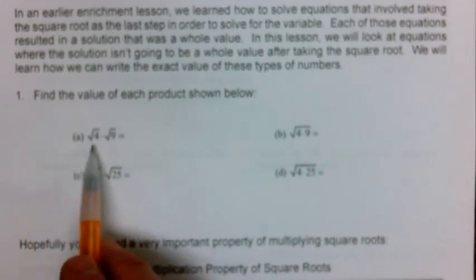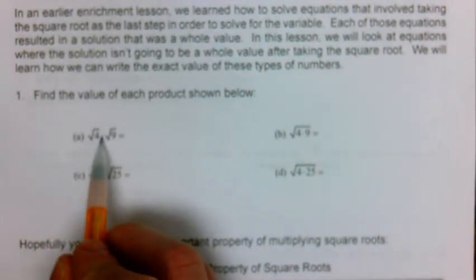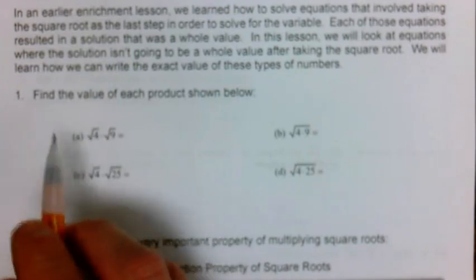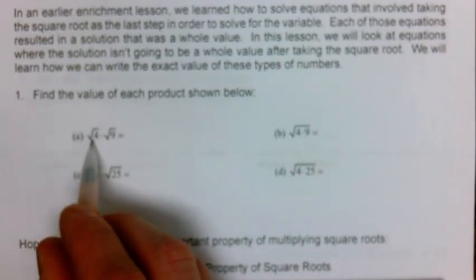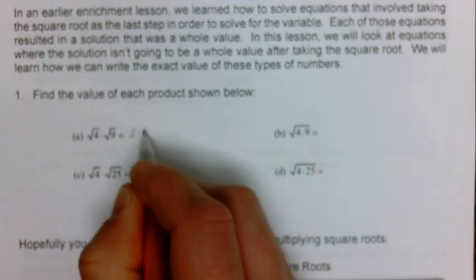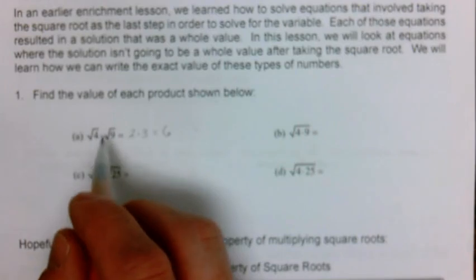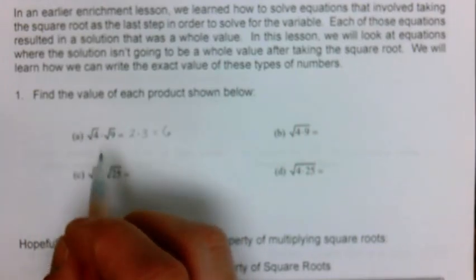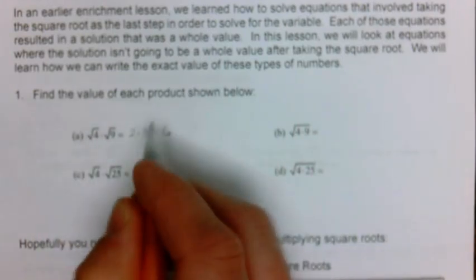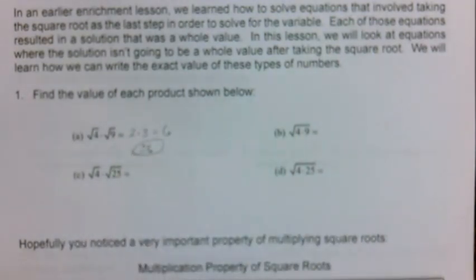In example A, we have the square root of 4 multiplying the square root of 9. Before I do the multiplication, I better figure out which numbers I'm working with. The square root of 4 is equal to 2, and the square root of 9 is equal to 3. So here I'm going to do 2 times 3, which is going to equal 6. Just one thing to remember, though, that when you take a square root, there's actually two answers, a positive and a negative, that have the same absolute value. So the answer here, we're actually going to have two answers. It's going to be positive or negative 6.